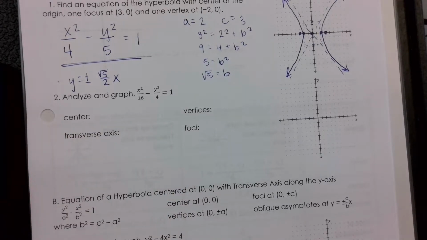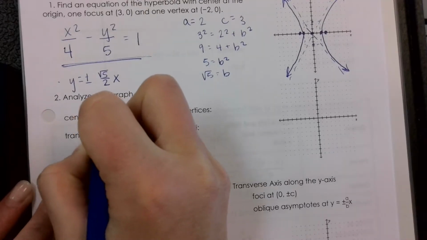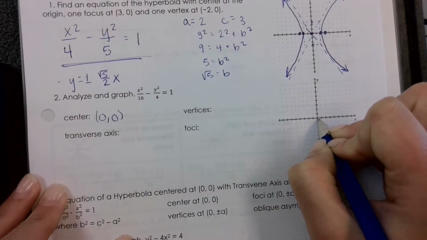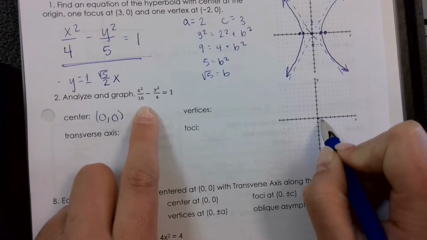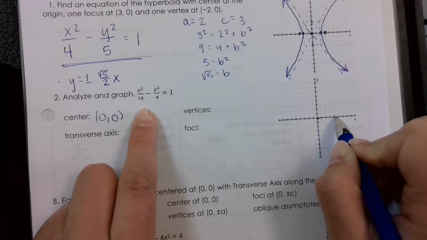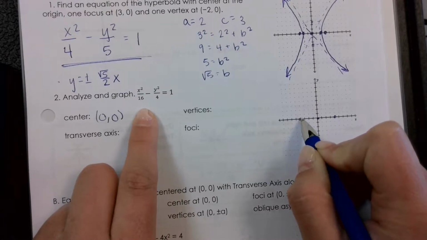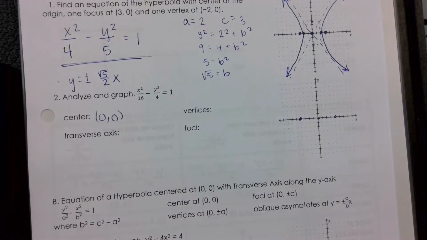Where is our center? Where are we starting? 0, 0. I'm going to put a dot there. Then we said we would go 4 in the x direction. So 1, 2, 3, 4. 1, 2, 3, 4. Those are your vertices. Okay? Do you want to go ahead and write those since it's asking for them?